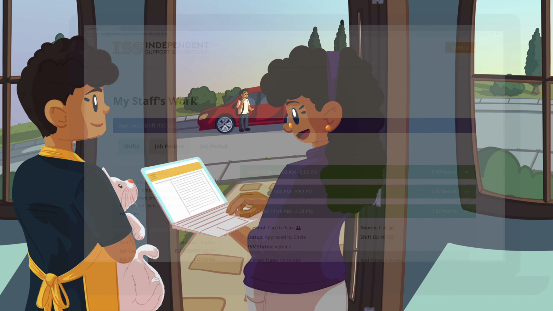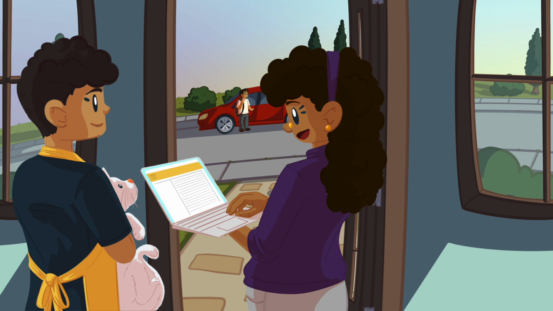Setting down her computer, she turns to Owen. Okay, back to work. Let's get that kitchen cleaned up.